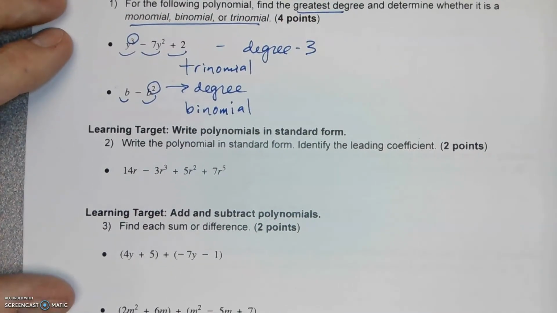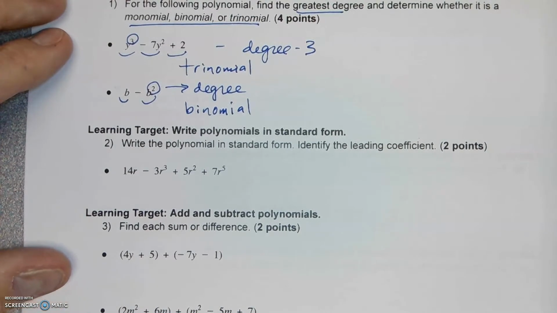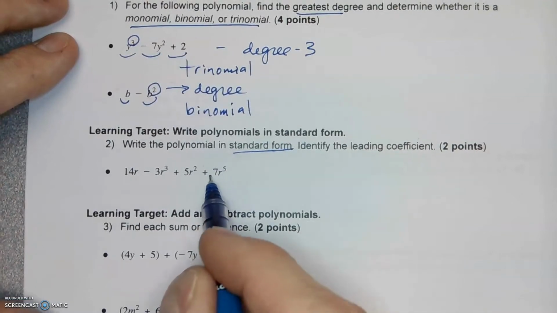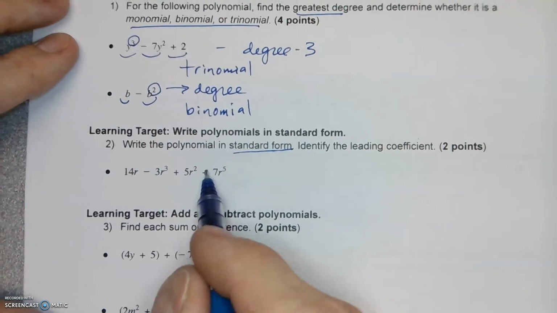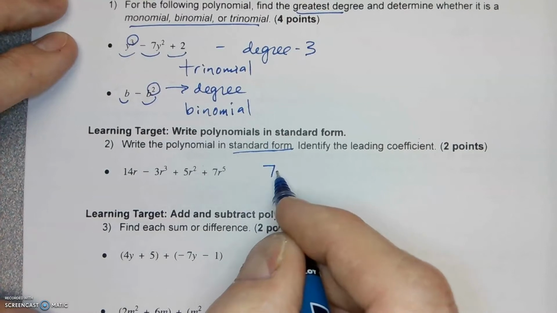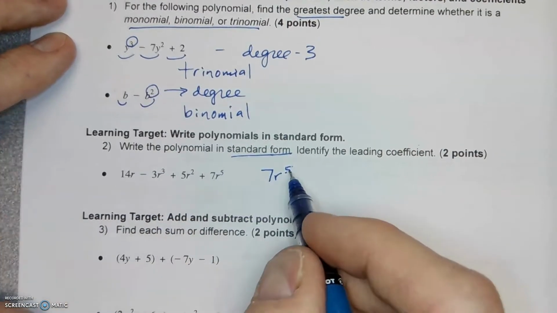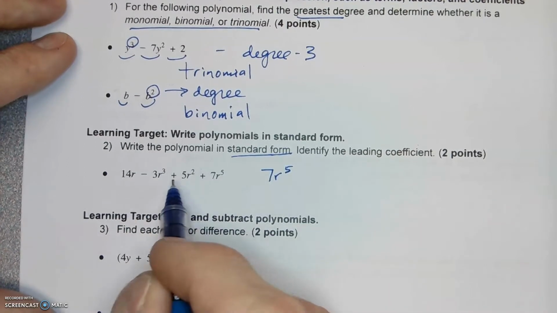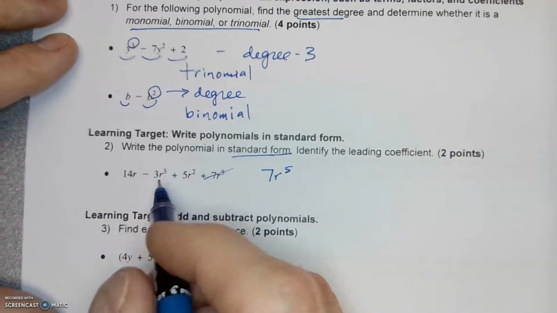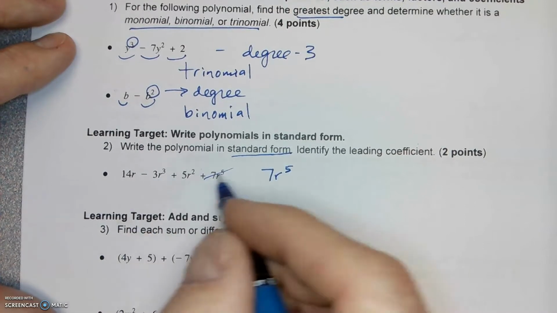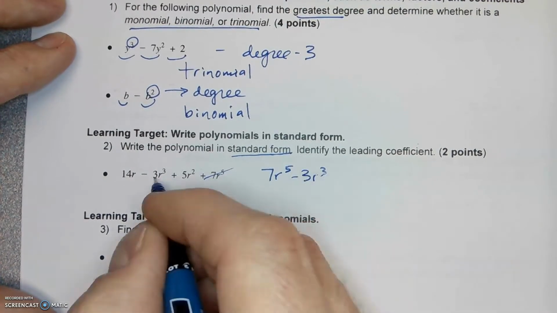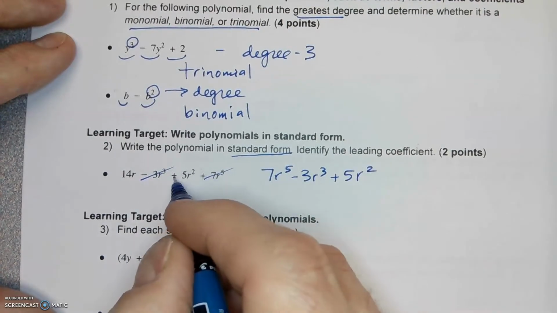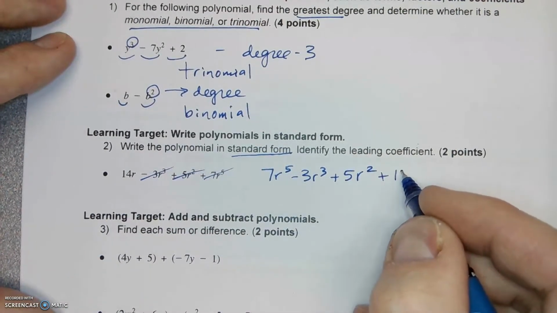Number 2, write the polynomial in standard form. Identify the leading coefficient. So standard form means get the terms with the bigger exponents and write them first. So the biggest one of all of these is 7r to the 5th because 5 is bigger than the others. Now go to the next one. So if I just kind of cross that out, next biggest exponent is this one. Next biggest is 5r squared. Next biggest is 14r.